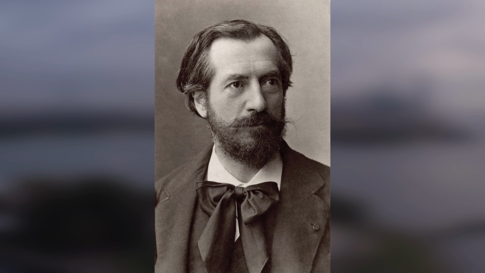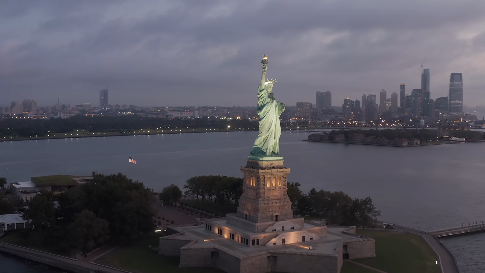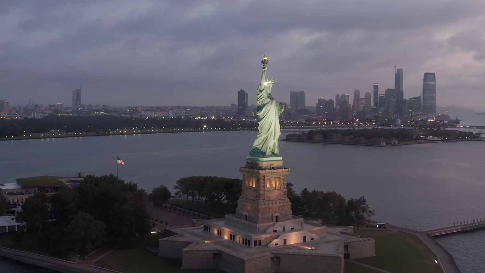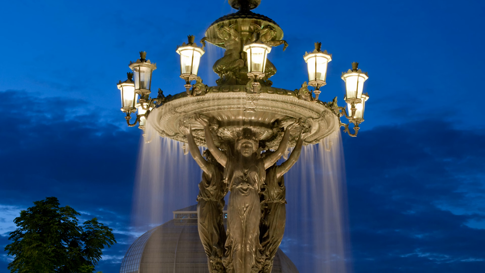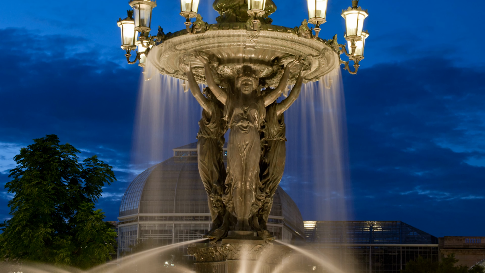Frédéric Auguste Bartholdi, a French sculptor who was sympathetic to Laboulaye's proposal, came up with a design he called Liberty Enlightening the World. Bartholdi spent over a year in America searching for the perfect site for his statue and promoting the idea to local politicians. Bartholdi's time in America also led to the creation of other American monuments, including Washington, D.C.'s Bartholdi Fountain.